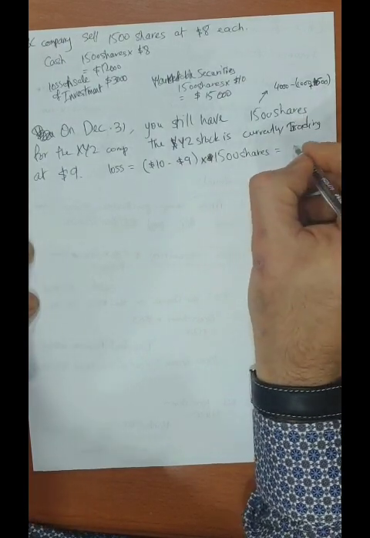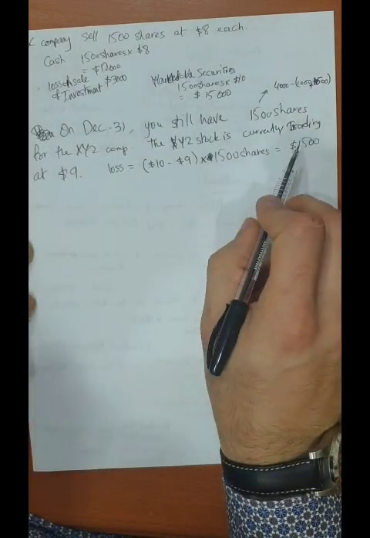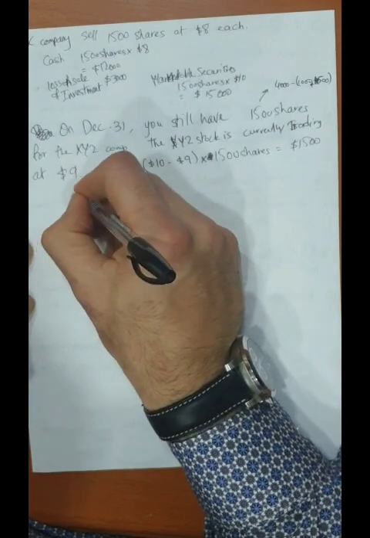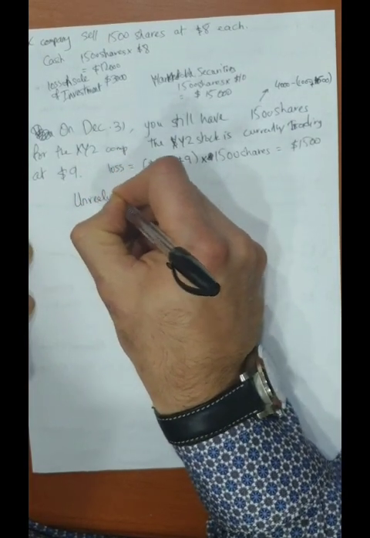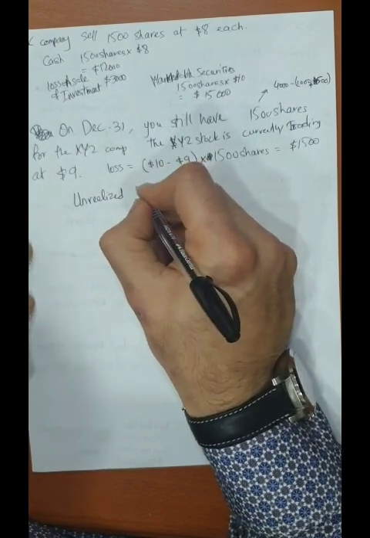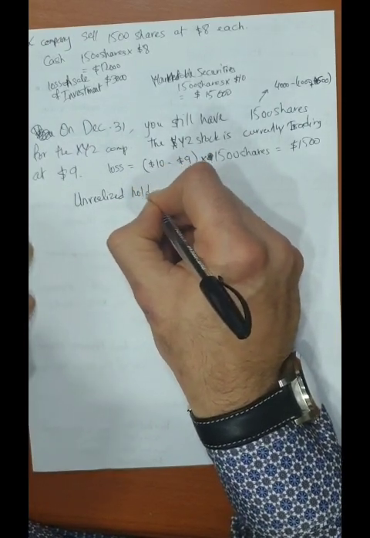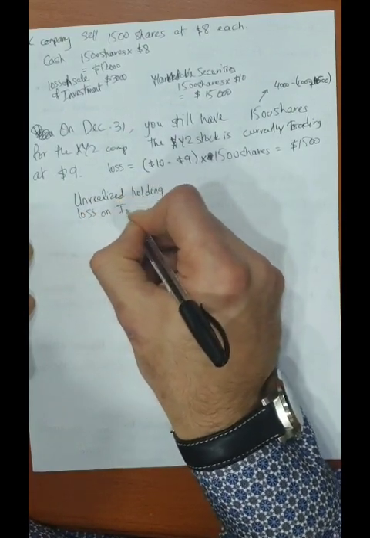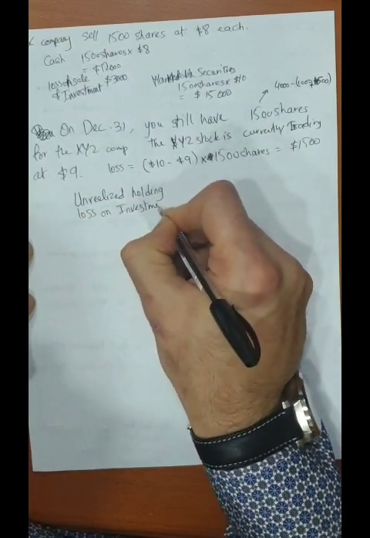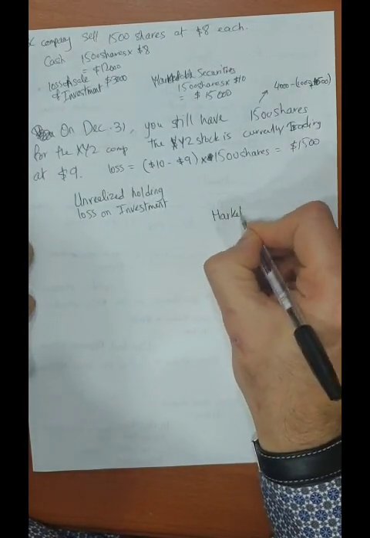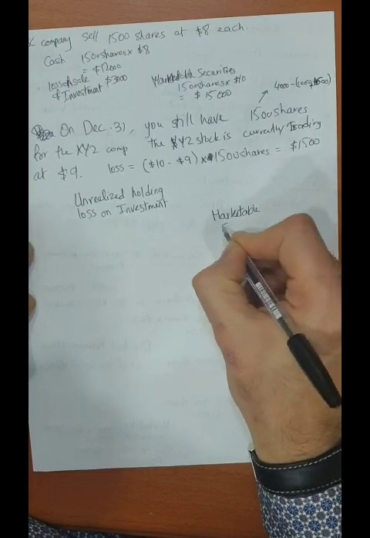So we are talking about a loss of $1,500. This loss can be recorded as an unrealized holding loss on investment, because you are holding these stocks, and on the credit side you are crediting your marketable securities.